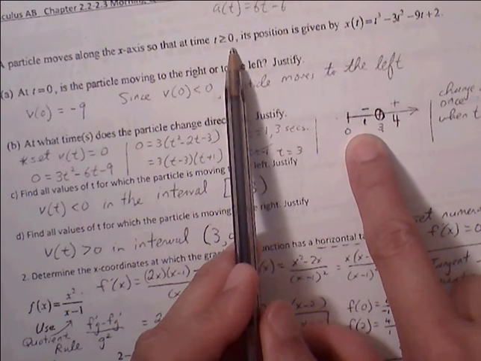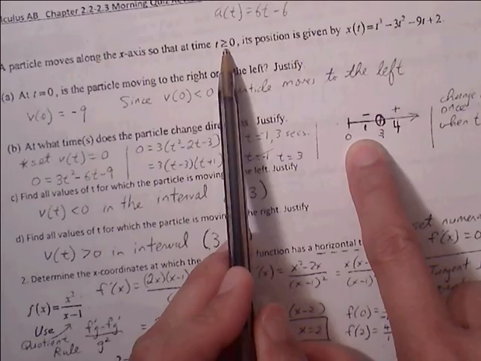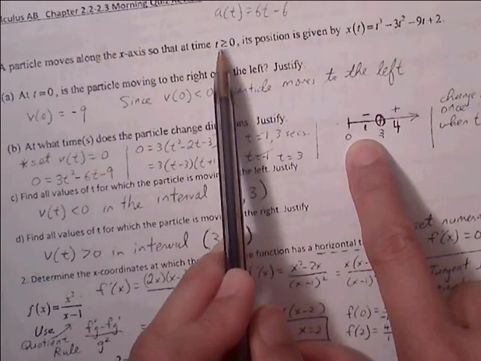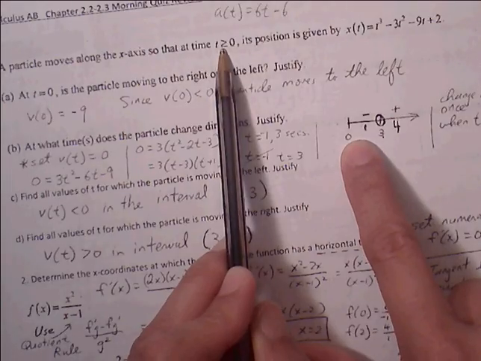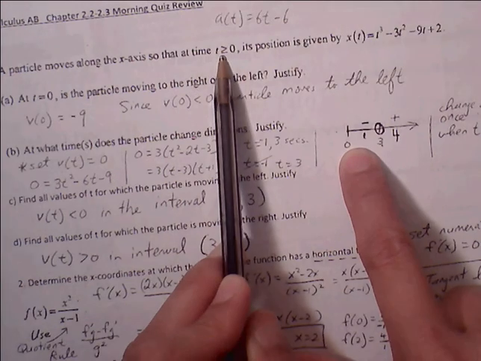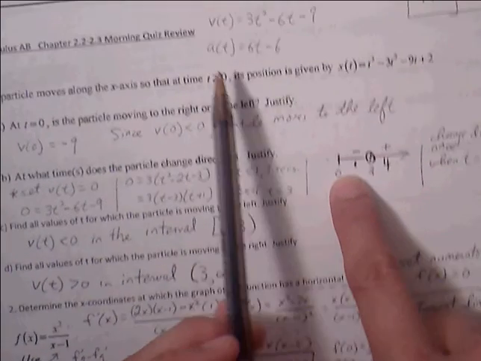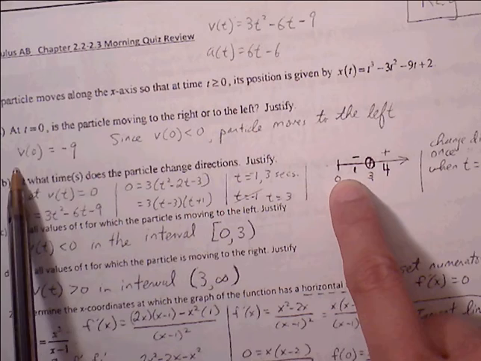But look at our domain here. Our domain is t greater than or equal to 0. So that tells us that we have to test 0. There may be motion at 0 that we have to be aware of. So if we plug 0 into the velocity, okay, we know the velocity actually here, right?